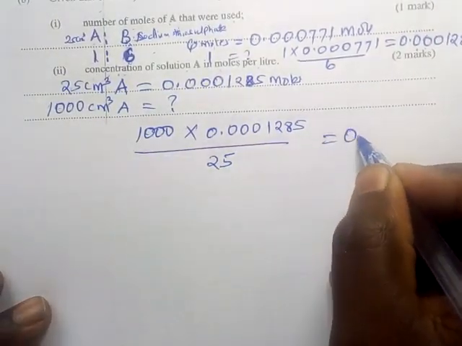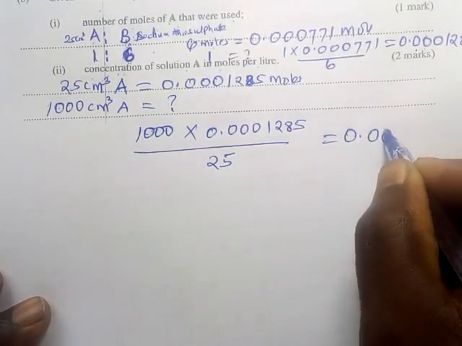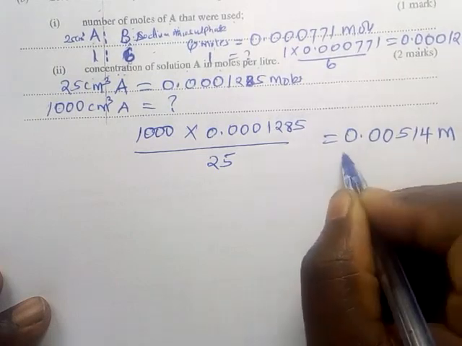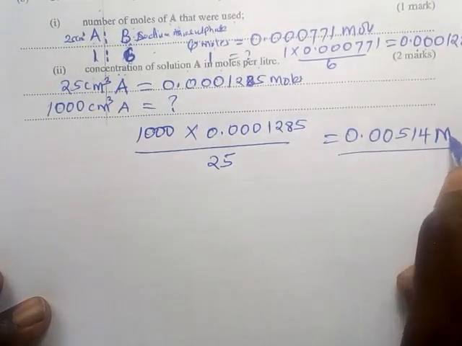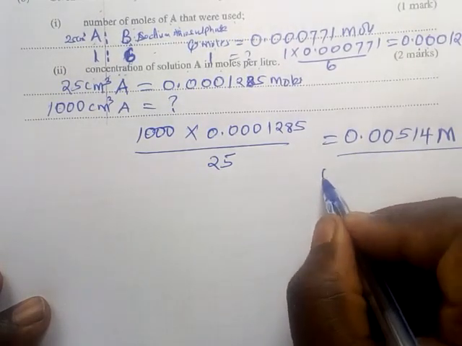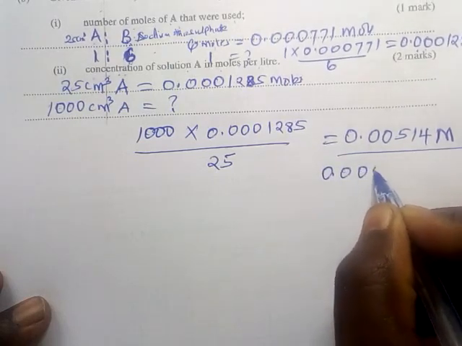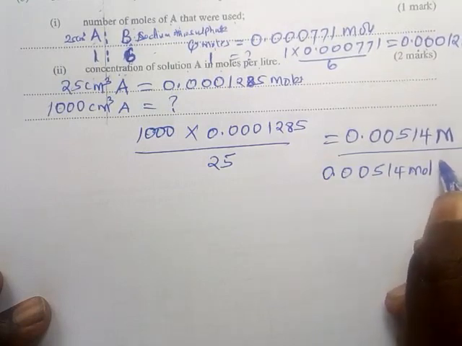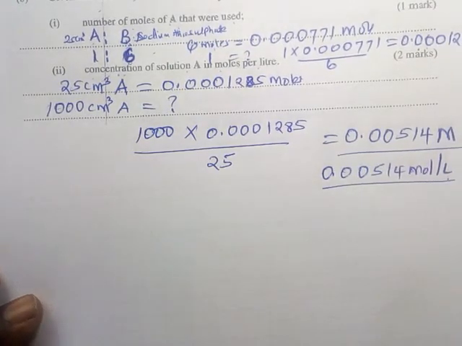This one is equal to 0.00514 moles. It is molarity, so capital M. Or we can also write it as 0.00514 mole per liter, moles per liter.